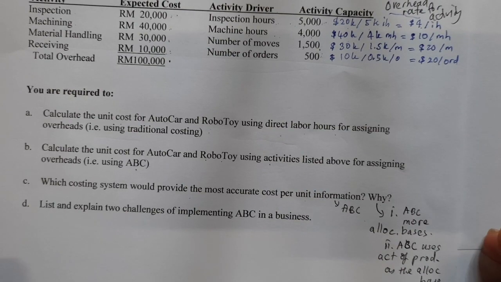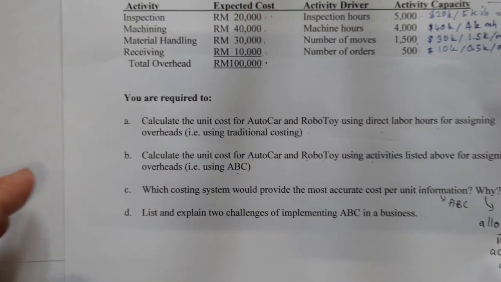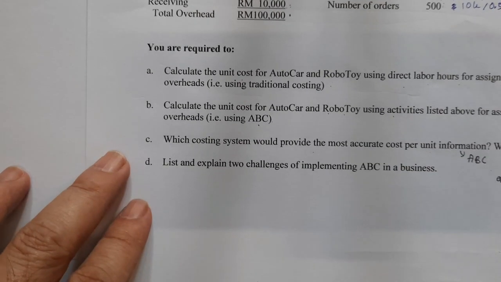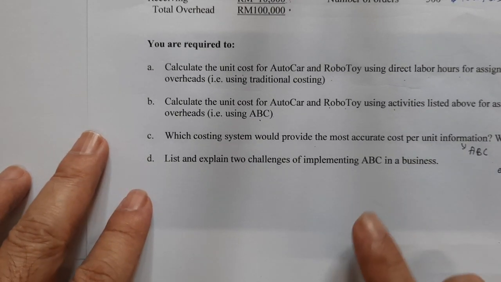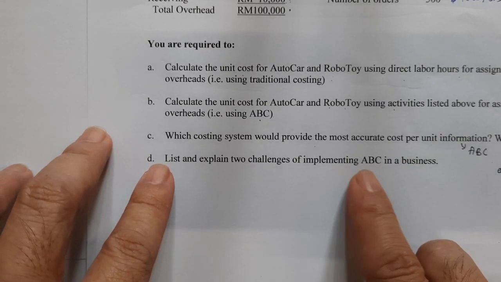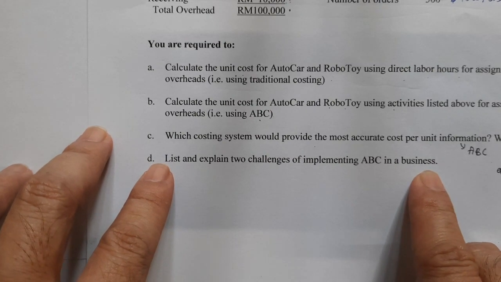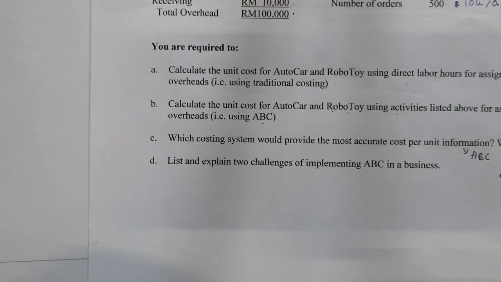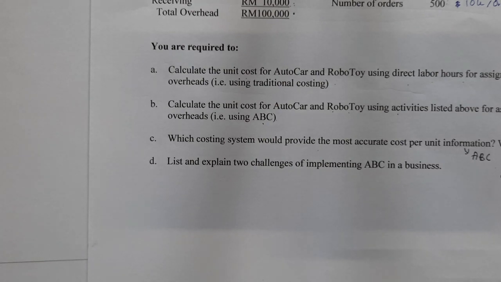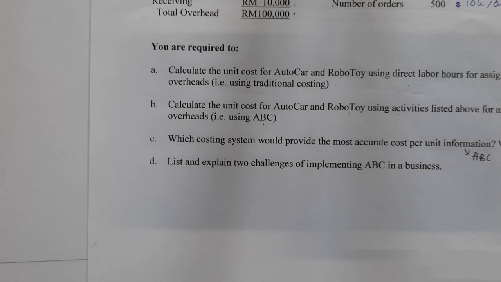Okay, and then question D. The question D asks you, list and explain 2 challenges of implementing ABC in a business. So, you know now ABC is better compared to the traditional costing. But if you want to use ABC in a company, you will face many challenges.